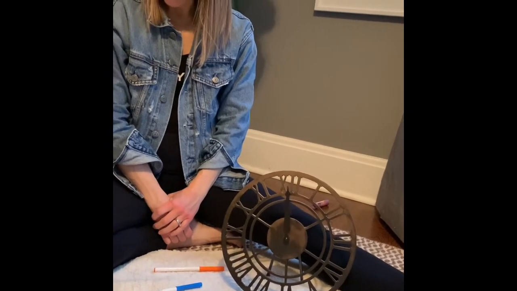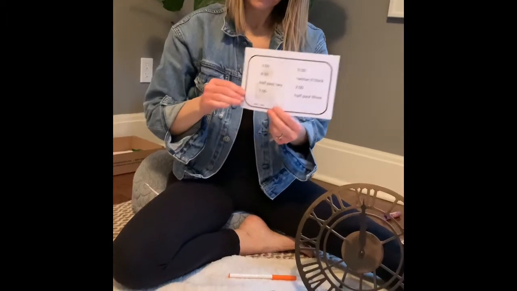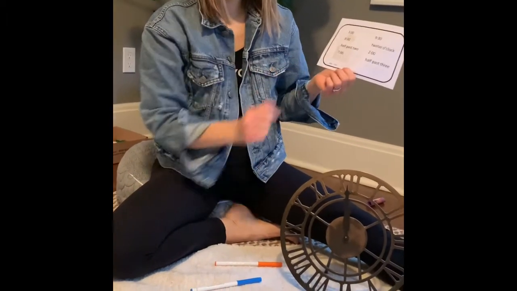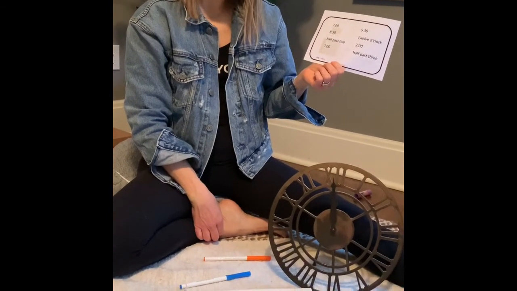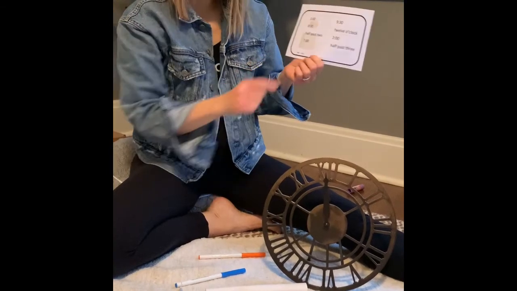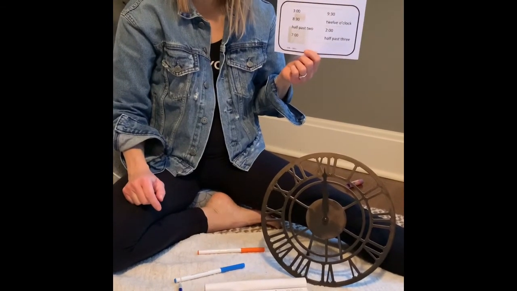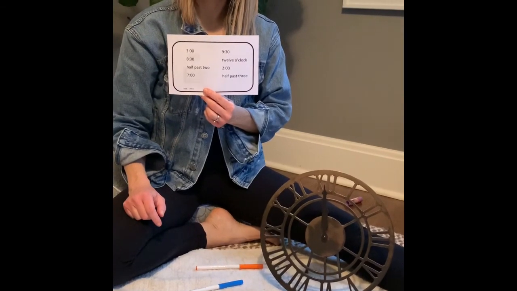You are expected to draw clocks and represent them with these times for this work. So that means you'll be drawing 1, 2, 3, 4, 5, 6, 7, 8 clocks and labeling them and drawing the hour and minute hands. That's the end of this lesson.